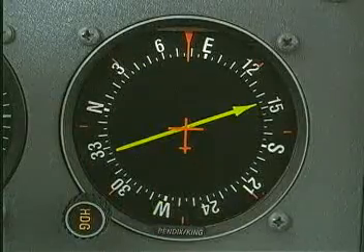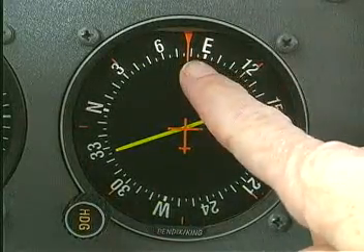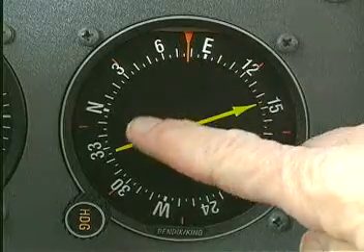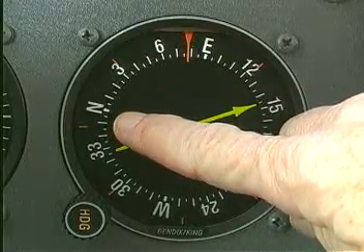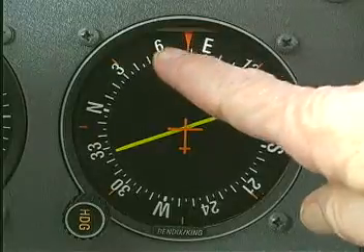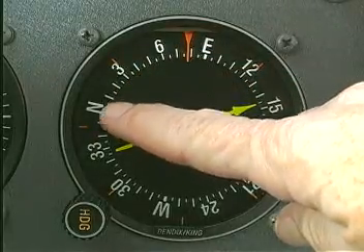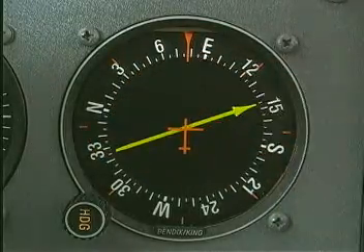Then, since I'm going to turn at the rate of 3 degrees per second, which is 30 degrees every 10 seconds, all I need to do is count the number of 30-degree segments between my current heading 078 and my new heading 345. Let's see, there's 2 segments plus some change on either end.